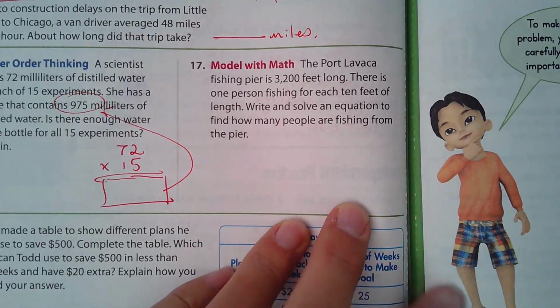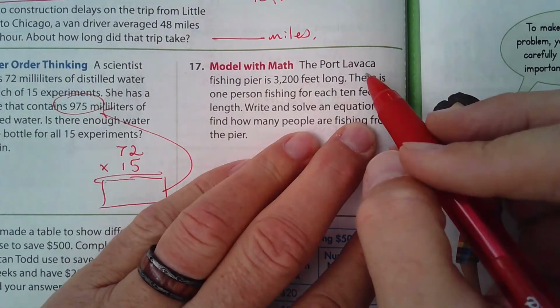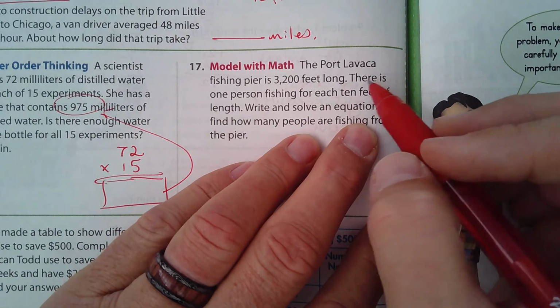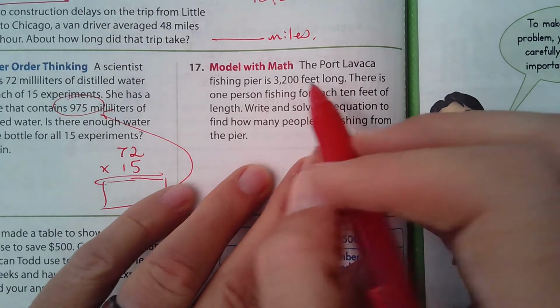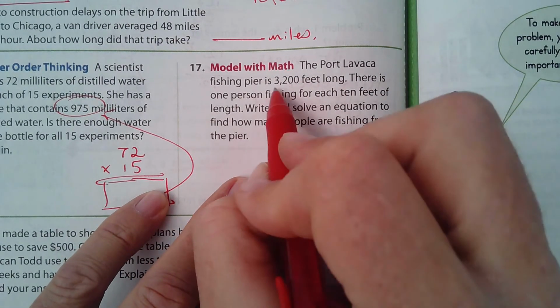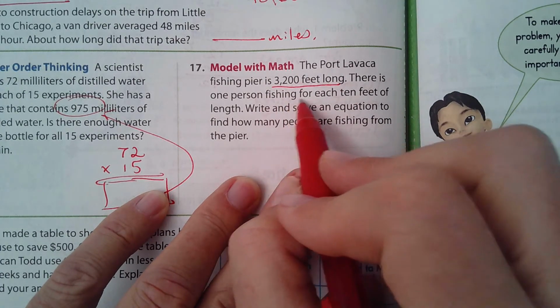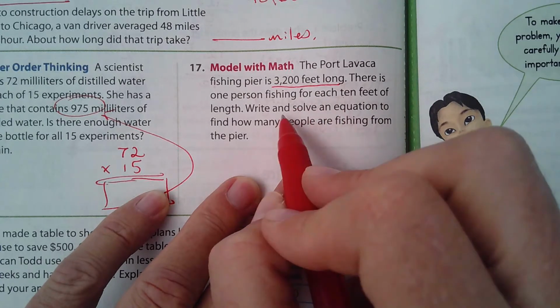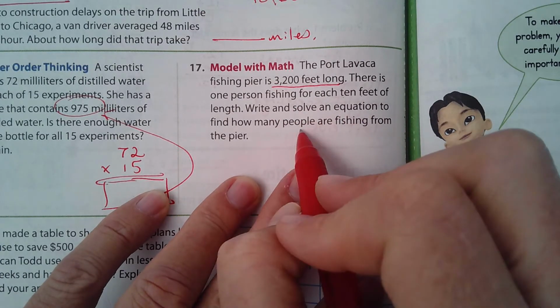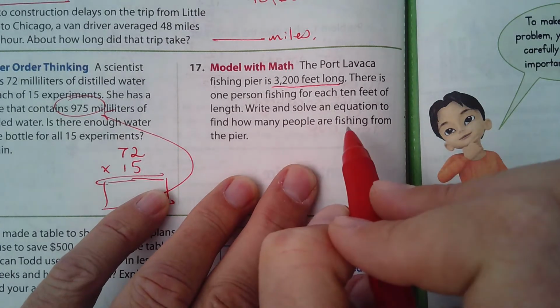All right. Model with math. Port Lavaca, I guess. I don't know how to pronounce that. The fishing pier is 3,200 feet long. Wow. There is one person fishing for each 10 feet of length. Write and solve an equation to find out how many people are fishing from that pier.